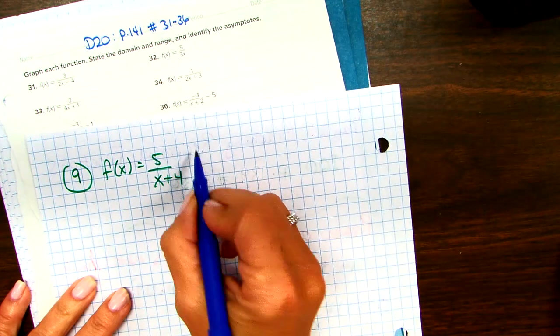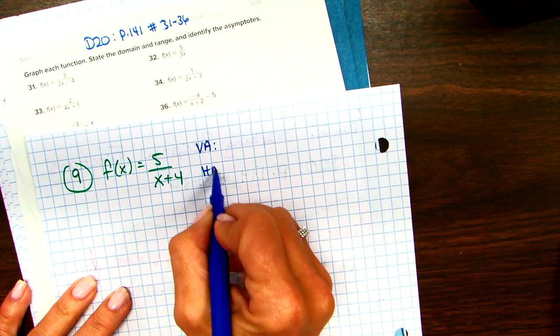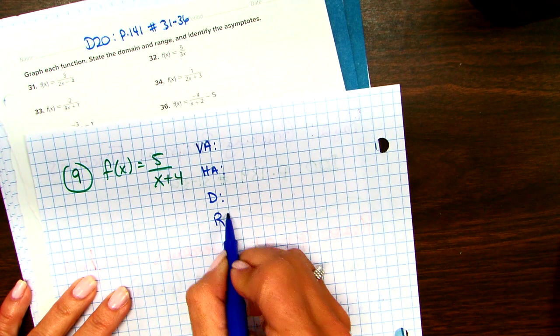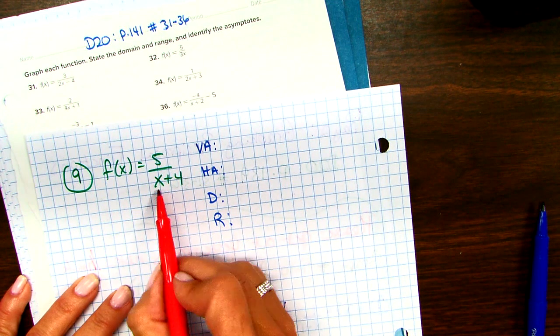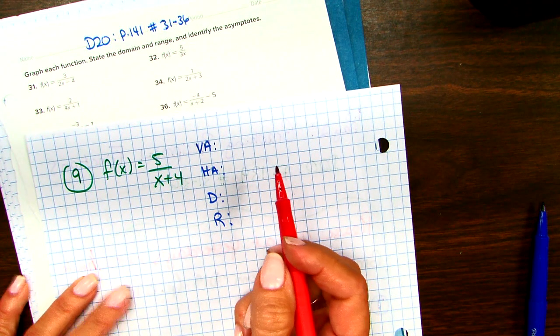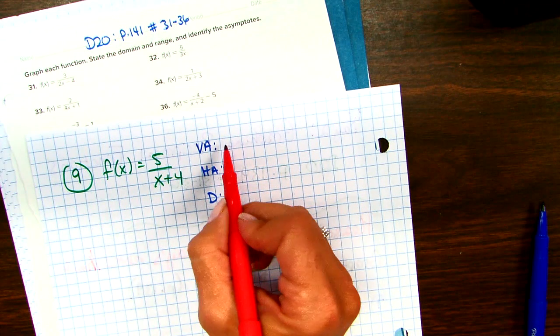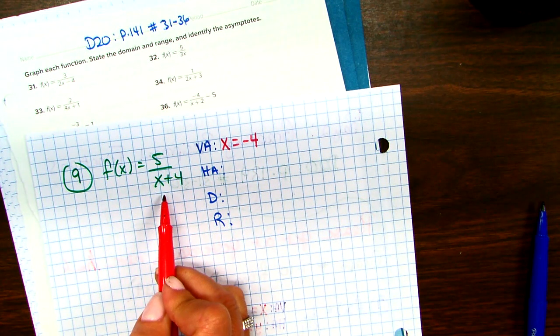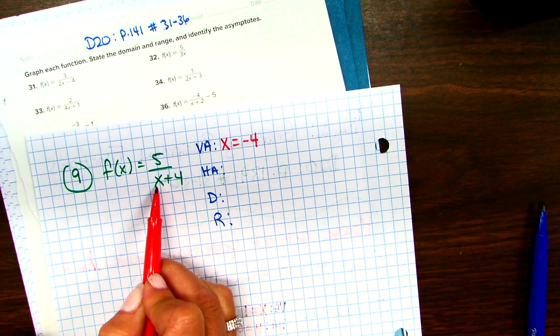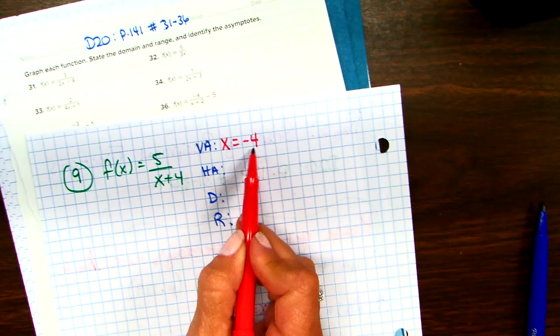Okay, so VA, HA, domain, range. Anybody, what's my vertical asymptote going to be? Nobody knows? What's my vertical asymptote going to be? -4. Remember, your vertical asymptote comes from whatever makes your denominator 0. So you're setting that equal to 0 and solving it in your head. But you know, if I put a -4 right there, -4 plus 4 is 0. That's why we have an asymptote there.